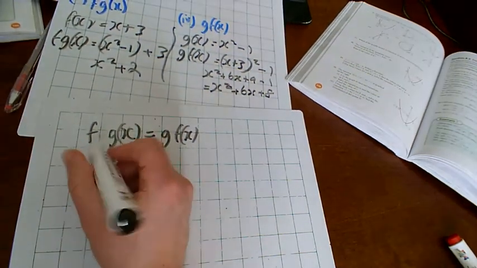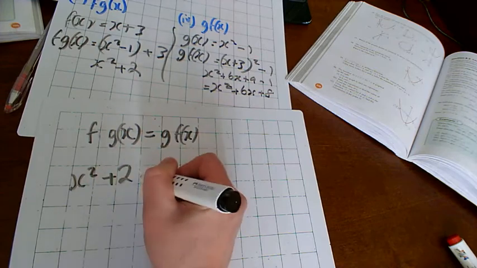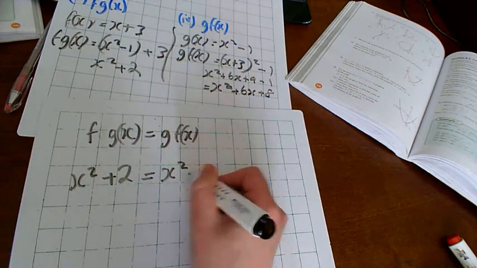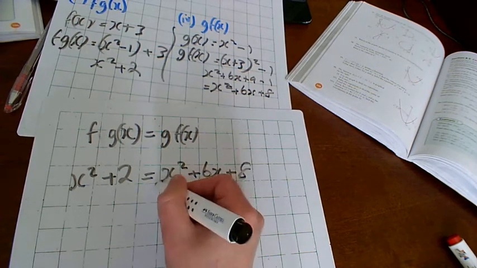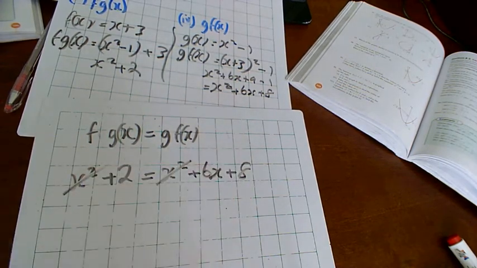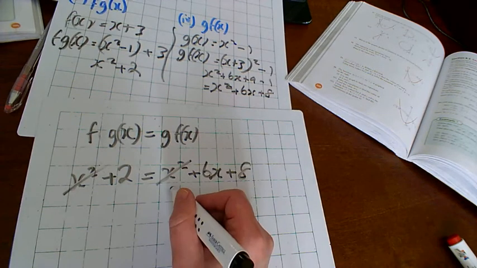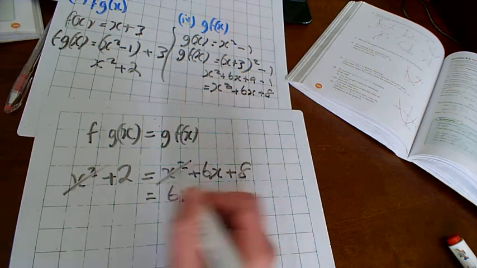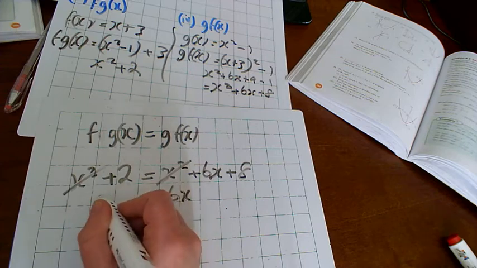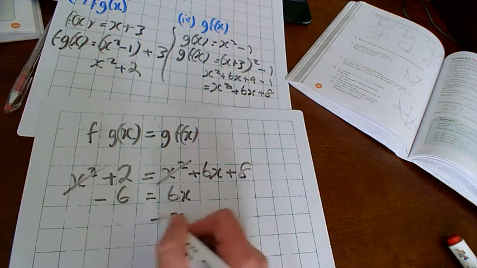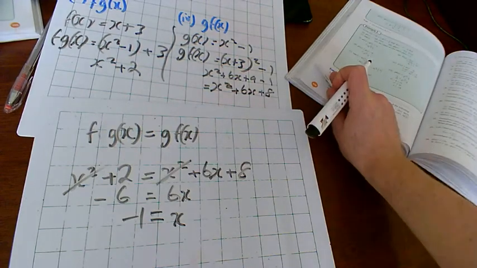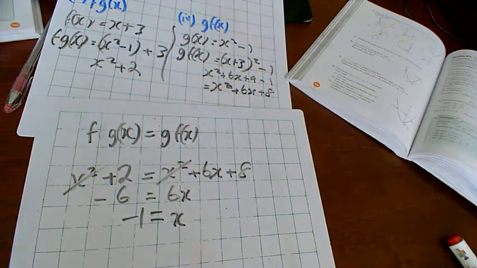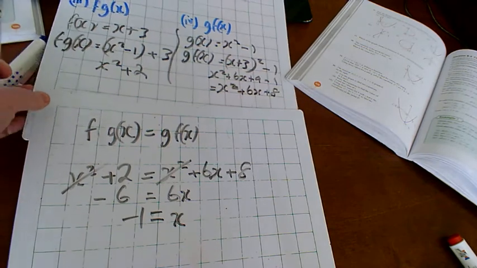So pretty much let your left hand side, x squared plus 2, equal your right hand side, which is x squared plus 6x plus 8. The x squareds will cancel out nicely. So you end up with 6x on this side. Bring the 8 across, becomes minus 8. So 2 minus 8 is minus 6. So x is equal to minus 1. That's if you're asked to let the two functions be equal and solve it, so x is equal to minus 1. So that's the first round of examples.